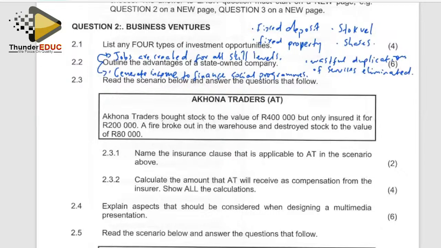Okay, right. So now let's check 2.3. So now 2.3 reads as follows. Read the scenario below and answer the questions that follow. So now Akona traders bought stock to the value of 400,000, but only insure it for 200,000. A fire broke out in a warehouse and destroyed stock to the value of 80,000. So name the insurance clause that is applicable to the scenario above.